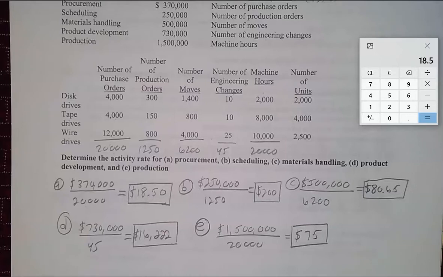Product development was a whopping 16,222. And production was $75 per machine hour. Okay, so that also gave you time to hopefully make a screenshot and save that over to the side. And now I'm going to switch the paper back over.